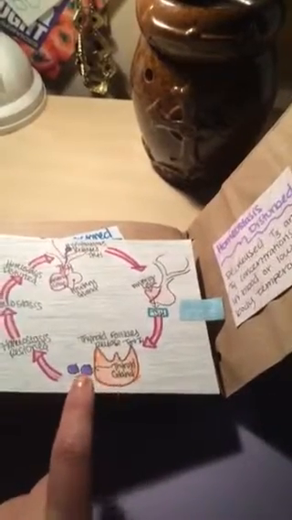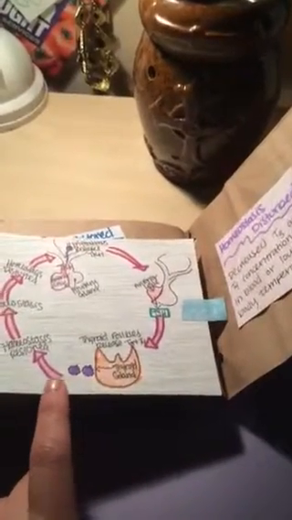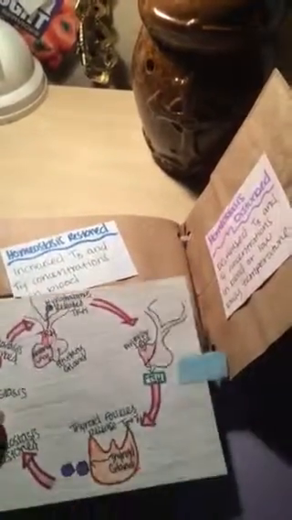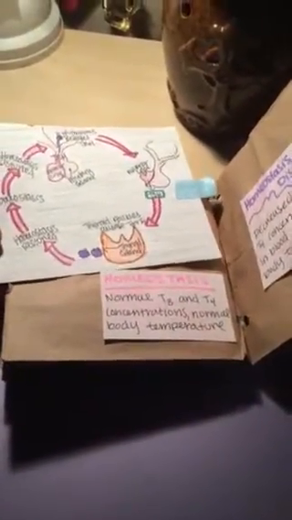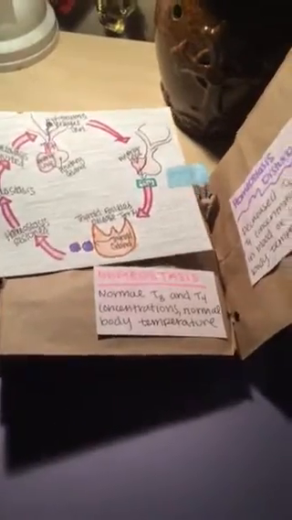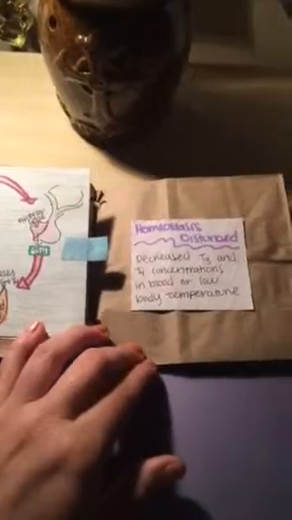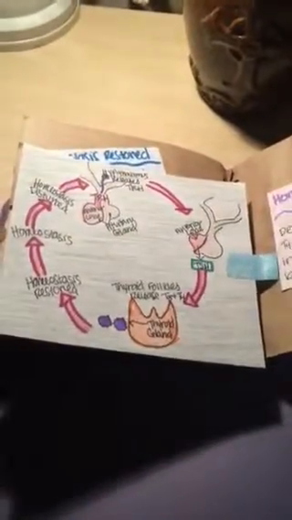the thyroid gland. Then homeostasis is restored, and homeostasis restored is increased T3 and T4 concentrations in blood. Then homeostasis occurs, and homeostasis is the normal T3 and T4 concentrations and normal body temperature. Then homeostasis disturbed occurs in the decreased T3 and T4 concentrations in blood or a low body temperature. And then it starts all over again.